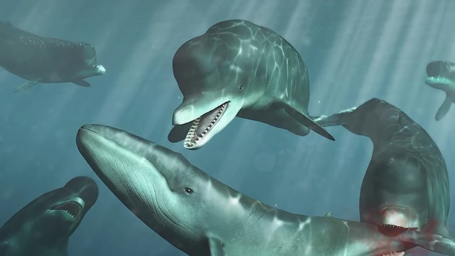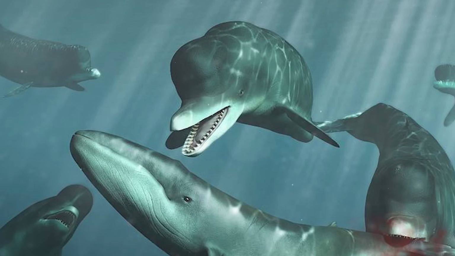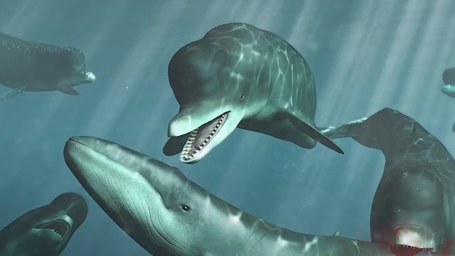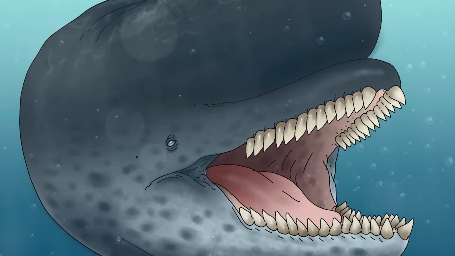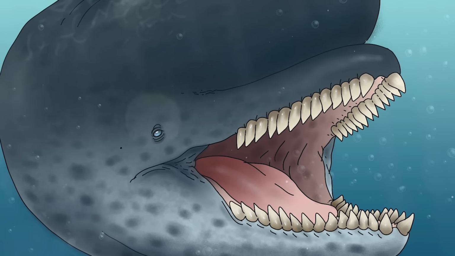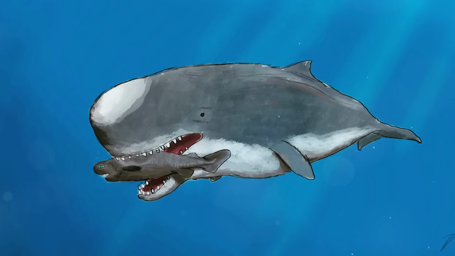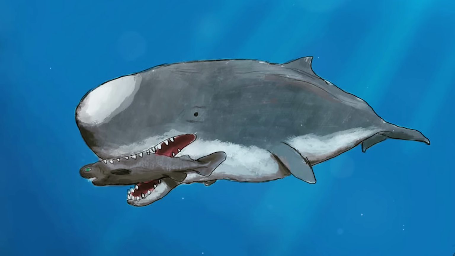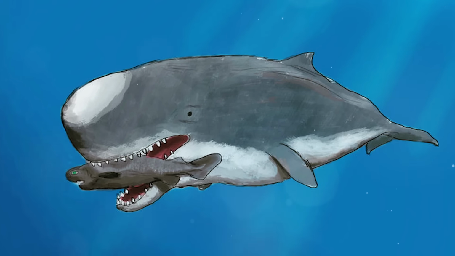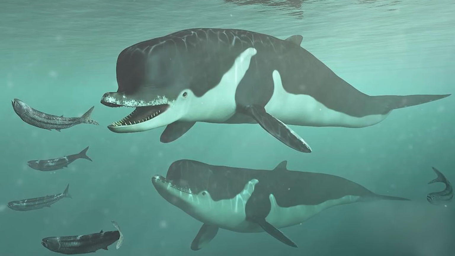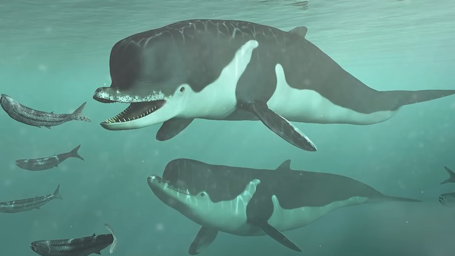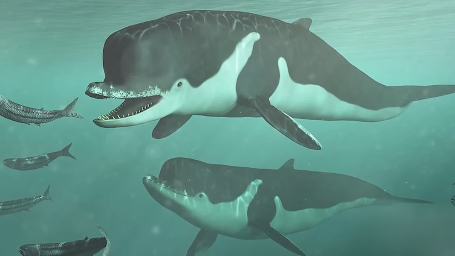Zygophyseter varilli. This whale appeared 10 million years ago. The animal was 7 meters or 23 feet long, with a powerful skull and numerous large teeth in the upper and lower jaws. Two more killer sperm whales, the 7-meter Brygmophyseter shigensis and Acrophyseter, which reached only 4 meters in length, also occupied the niche of active sea hunters.